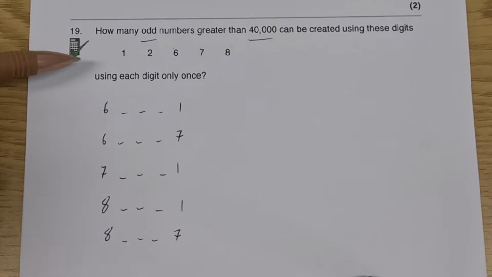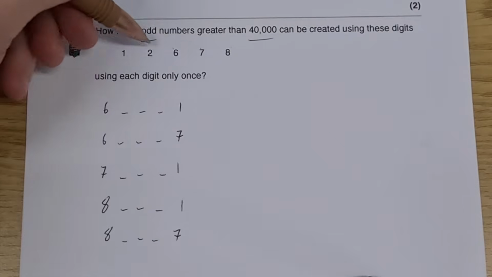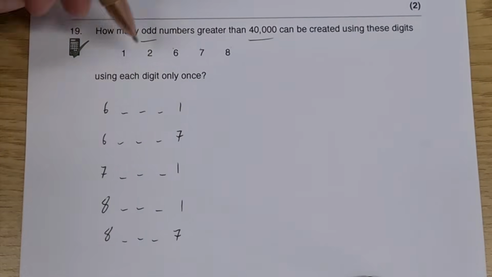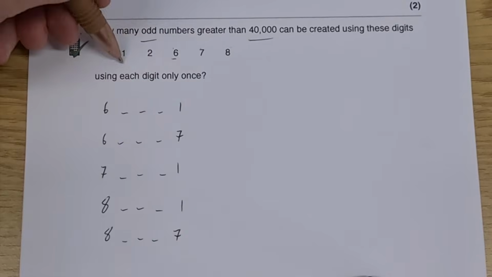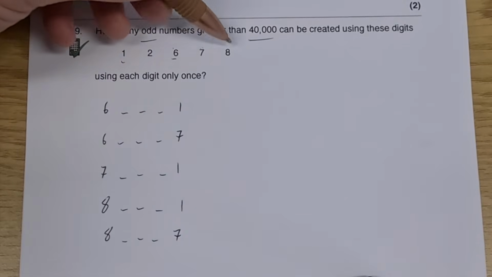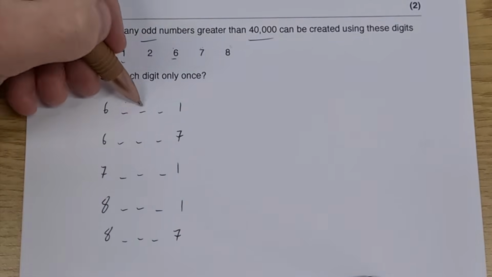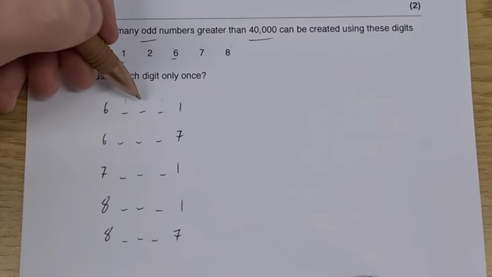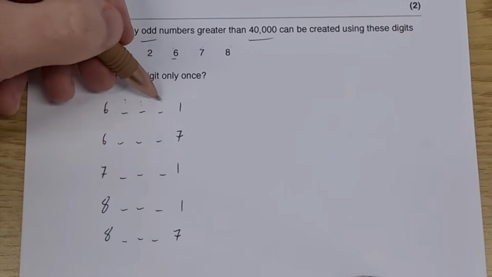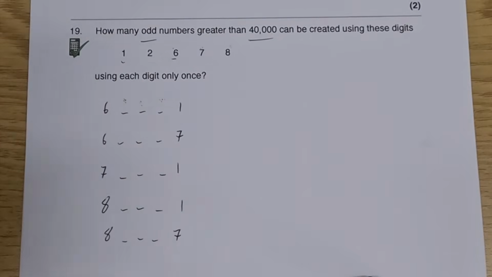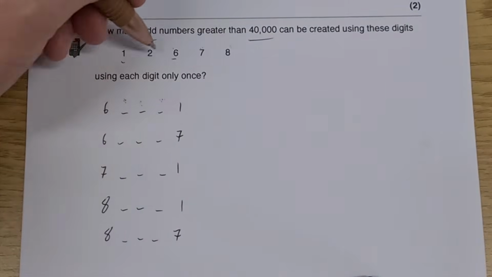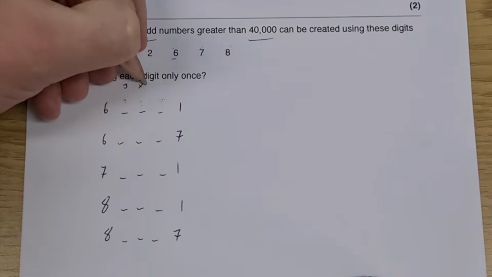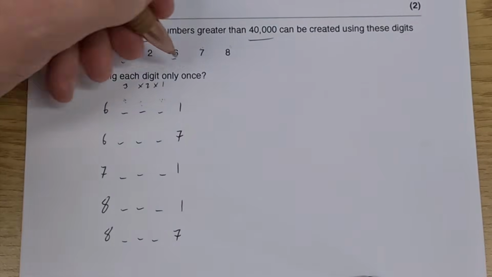So these are our possible numbers, and the 3 digits in the middle can go in any order. For instance, if we focus on the numbers that begin with a 6 and end in a 1, we've got the digits 2, 7 and 8. It could go 2, 7, 8; 2, 8, 7; 7, 2, 8; 7, 8, 2; 8, 2, 7; and 8, 7, 2. So there'd be 6 possible options there. Or because we've got 3 digits and we're putting them in any order, there could be 3 options for the first one, times 2 for the second, and then times the 1 option left for the last one.